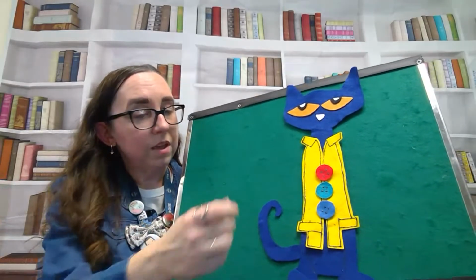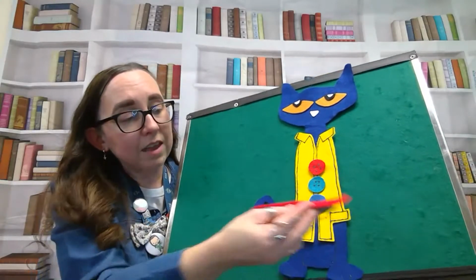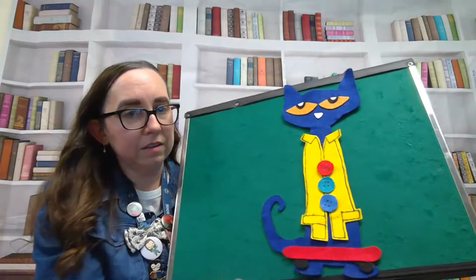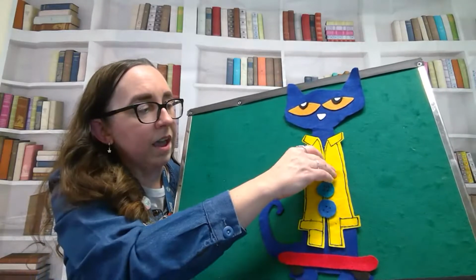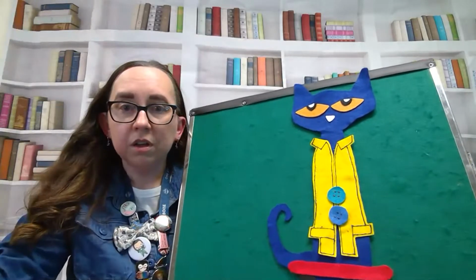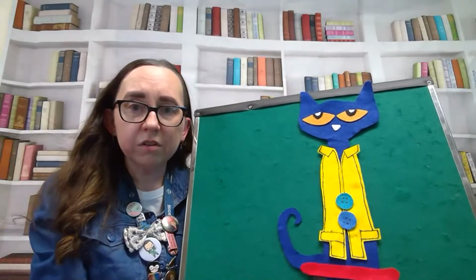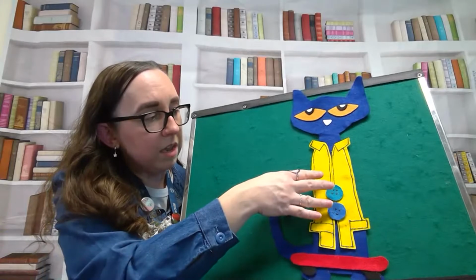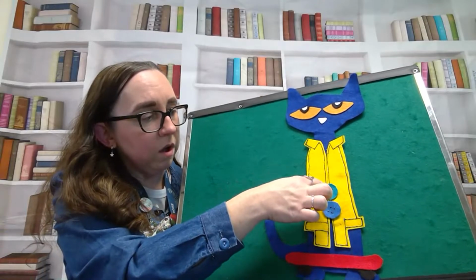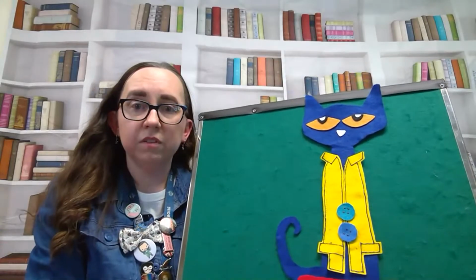Good job. So then he was riding his skateboard. Look at that. Riding his skateboard along, and then pop! Another button flew off and rolled away. How many are left? 3 minus 1 is 1, 2 buttons left.